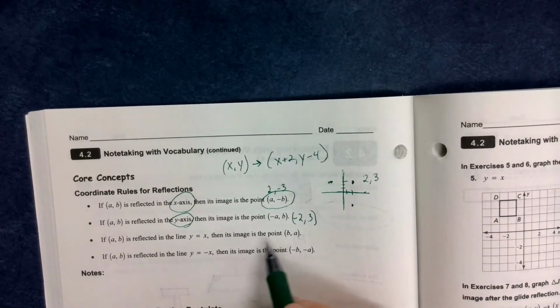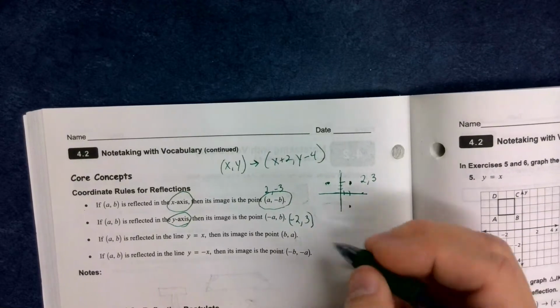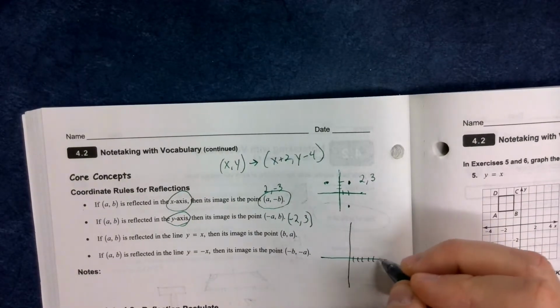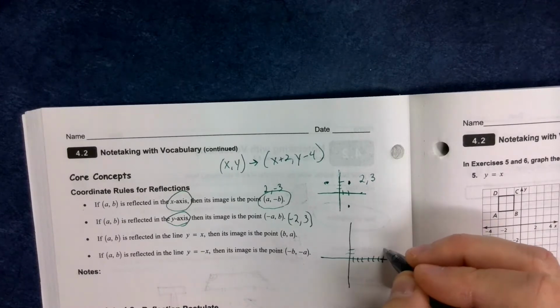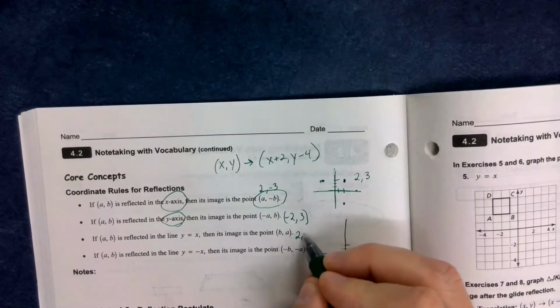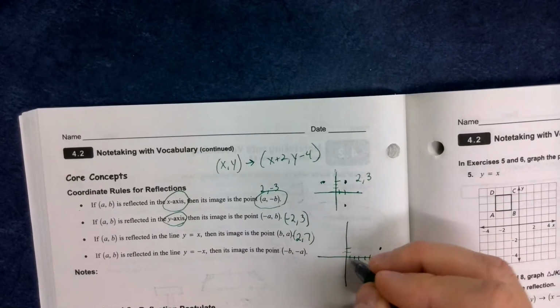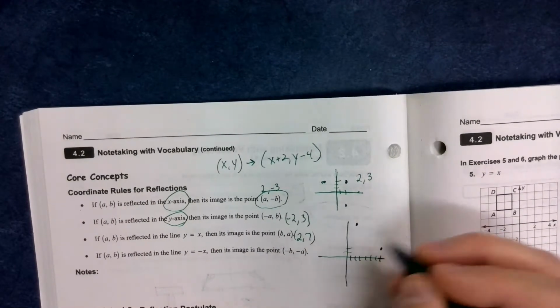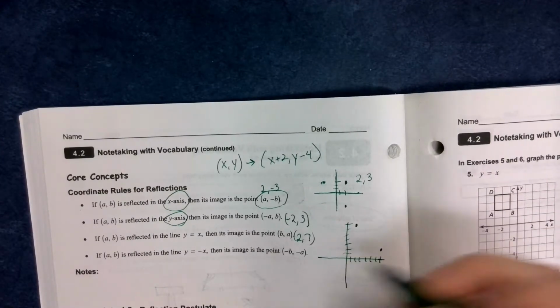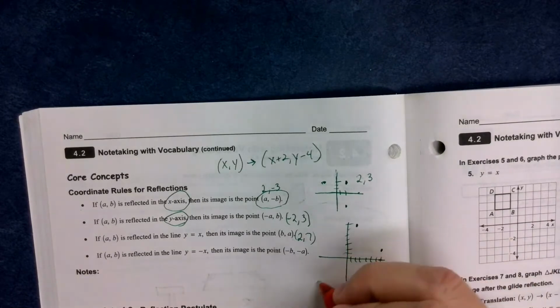And this one right here, let's get brand new points. Let's go (7, 2). And then I just switch these and make this new point (2, 7). You can see that those are actually reflections.